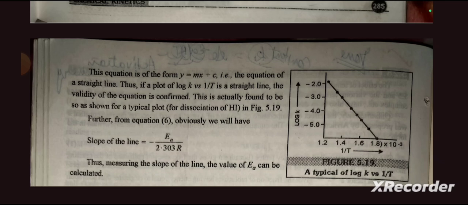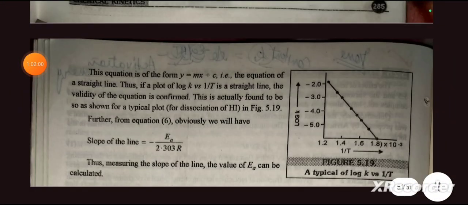Further, for equation 6, obviously we have slope of the line is equal to minus Ea divided by 2.303 R. Thus, by measuring the slope of the line, the value of Ea can be calculated.